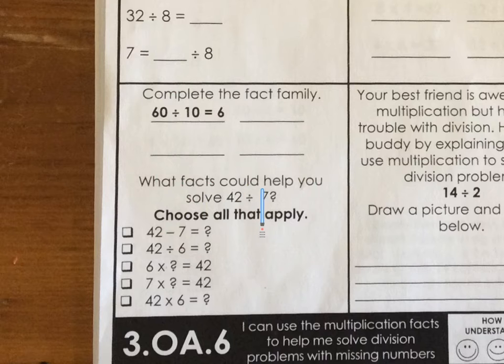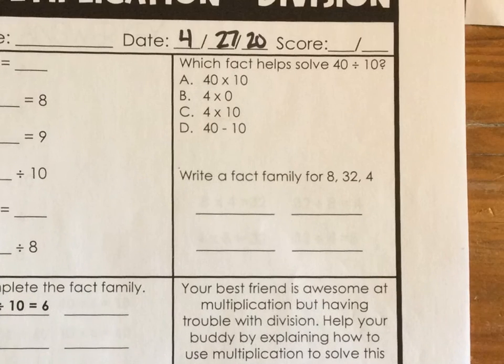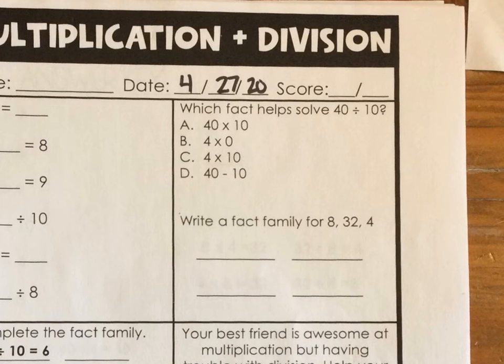It says, what facts could help you solve 72 divided by 7? Ooh, you guys know this one. You don't need my help. Remember, all I'm going to say is division is multiplication backwards. That's all I'm going to give you, okay? Then you have this guy right here.